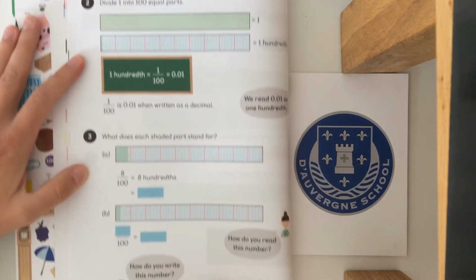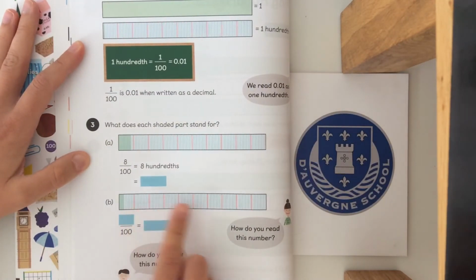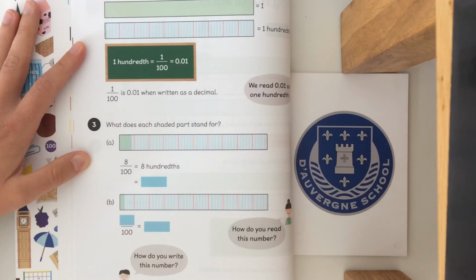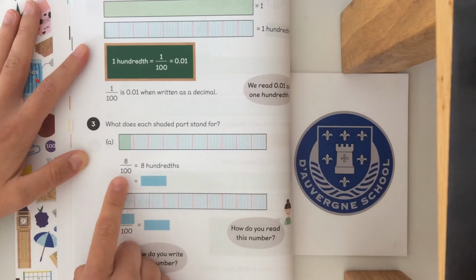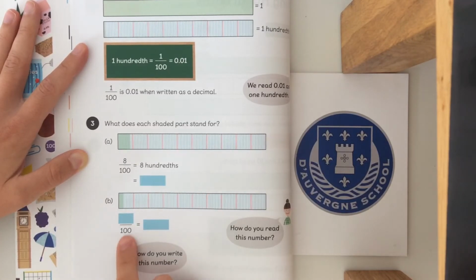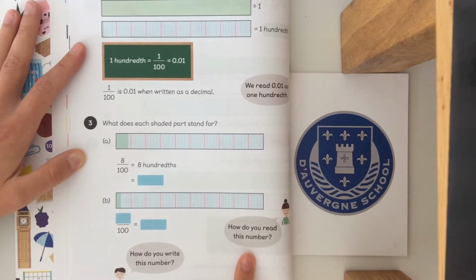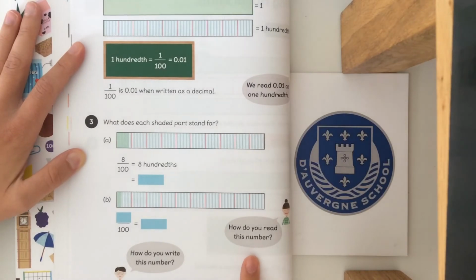So having a look at section 3, what does each shaded part stand for? It's a lot easier for me to count having this book in front of me. Whichever way is easiest for you to see each section is fine, as long as we get it approximately. But this one here already tells us it's worth 8/100ths. So how would we write that as a decimal? Then I want you to have a go at counting this one here for section B, writing it as a fraction, and then writing it as a decimal. See if you can practice reading the number aloud.